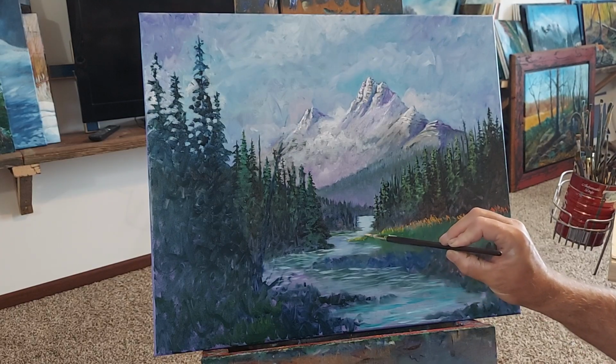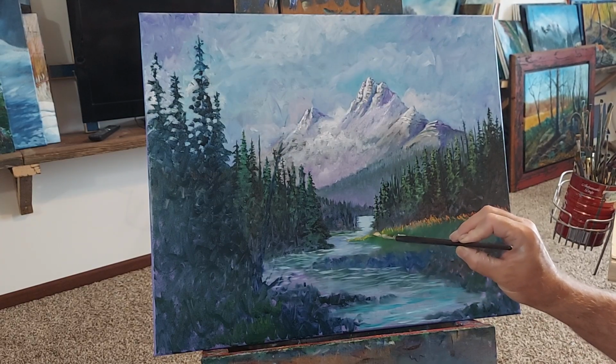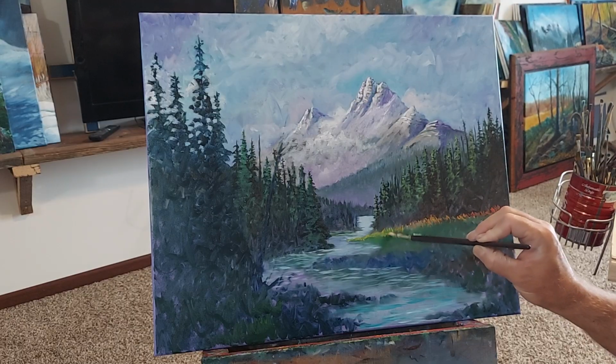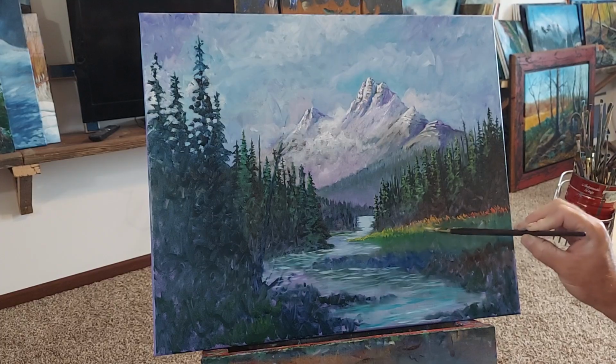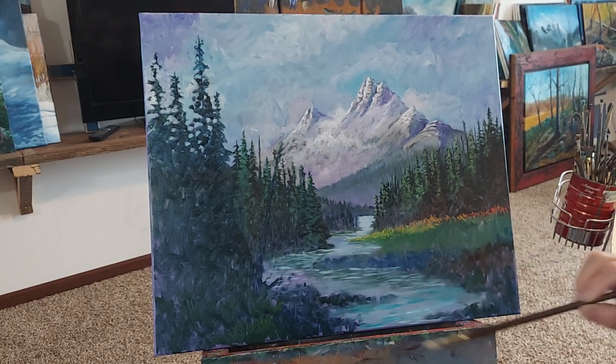Coming out here, pull down on some of it like that. Let that underpainting show through.